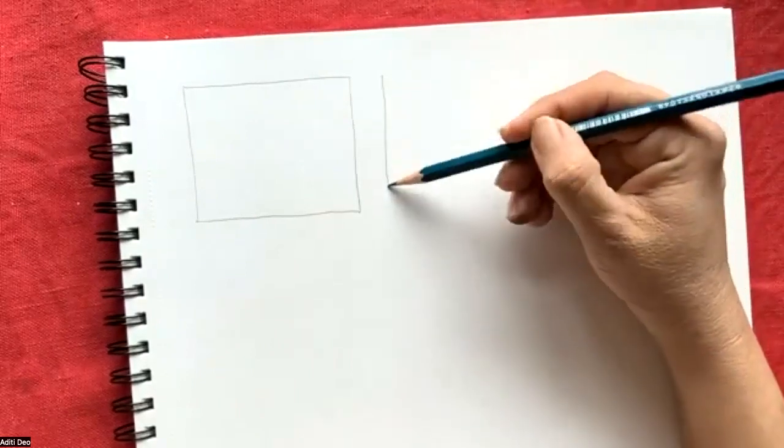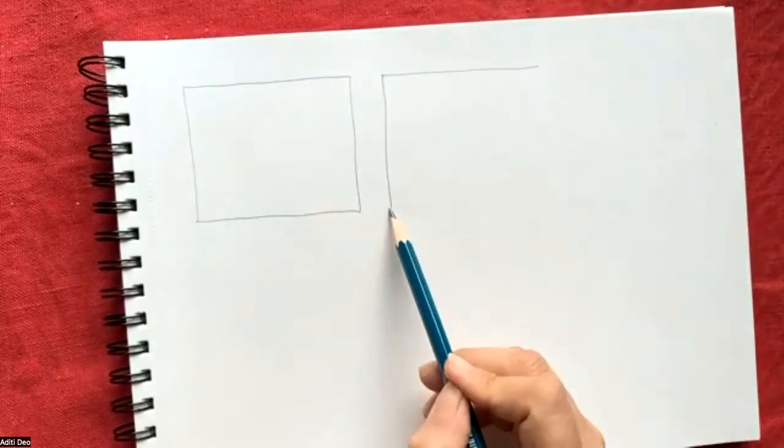A motif is nothing but one element of a design. So let's just make 6 boxes like these, and we are just going to decorate these boxes.